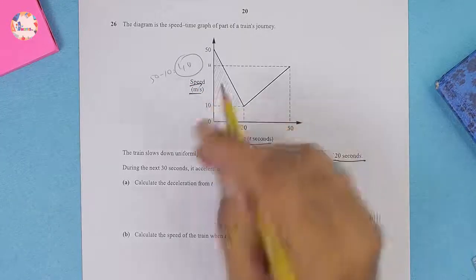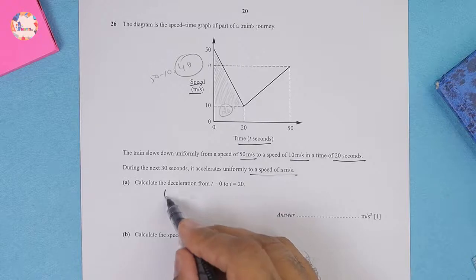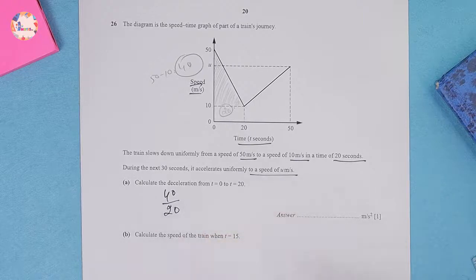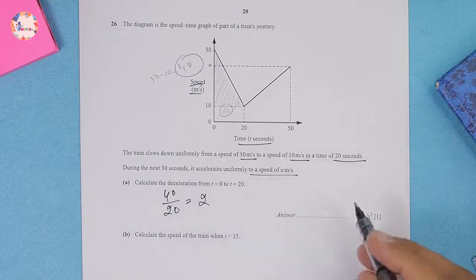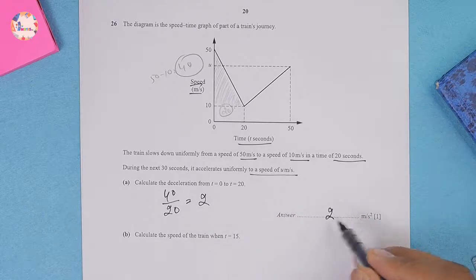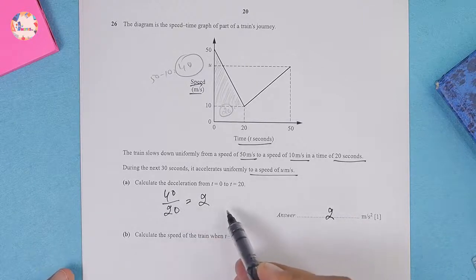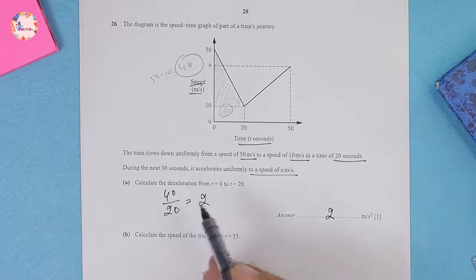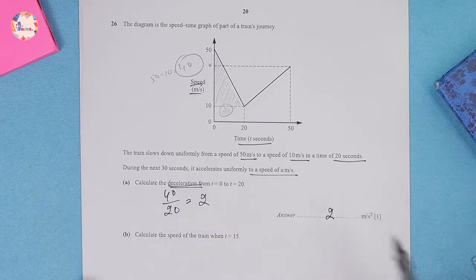So 40 divided by 20 is equal to 2, and deceleration will be 2. If we are saying acceleration, then we'll say acceleration is equal to minus 2. Now they have mentioned deceleration, so we will be writing 2.